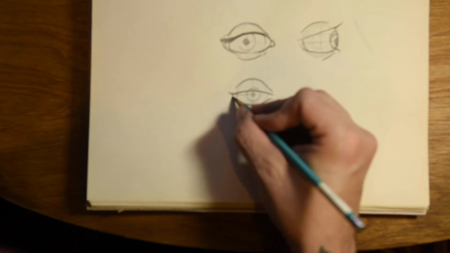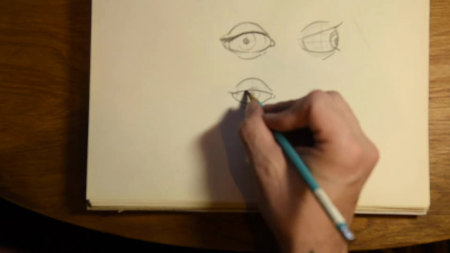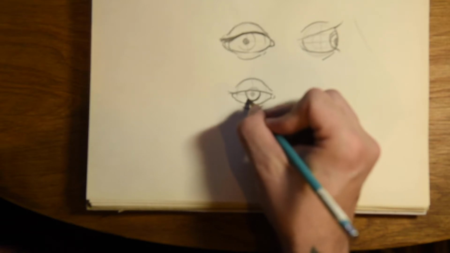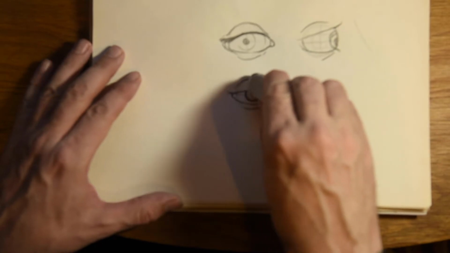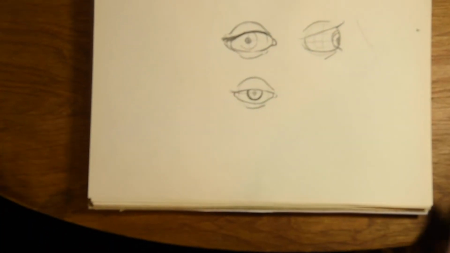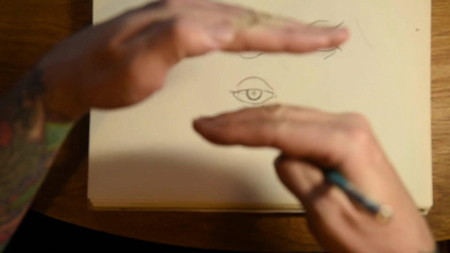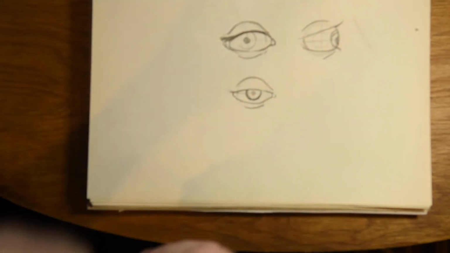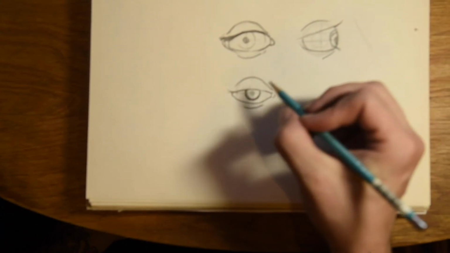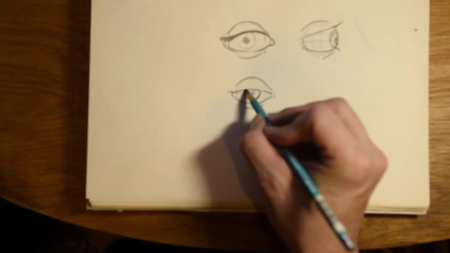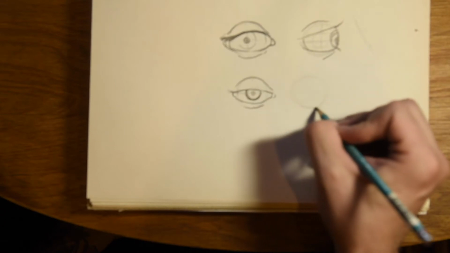And so now I've got it where the lid is a little more closed. If I erase this part, you might see it a little bit better. So I've just closed the lid a little bit. If you think of them like that, they open and close like shutters. That'll help you a lot with expressions. Also, take into account the contours.